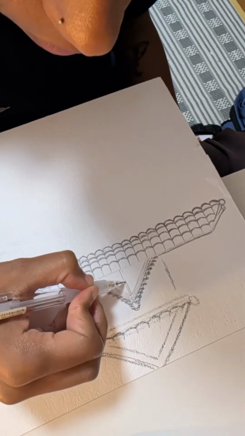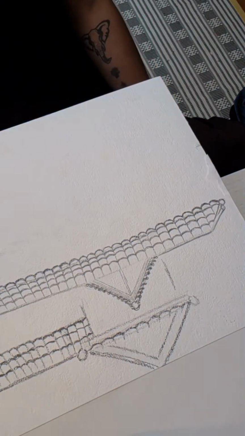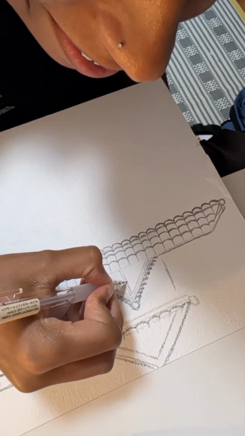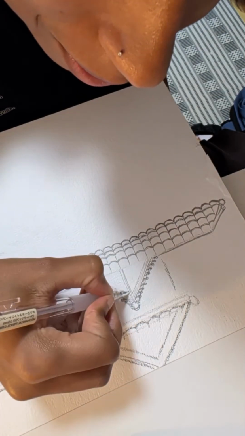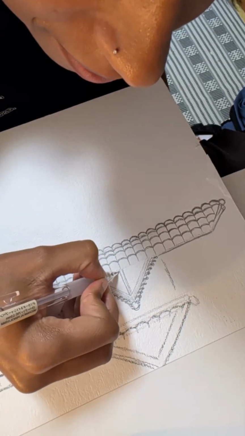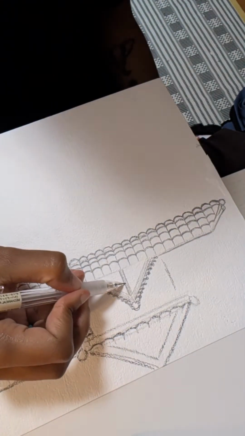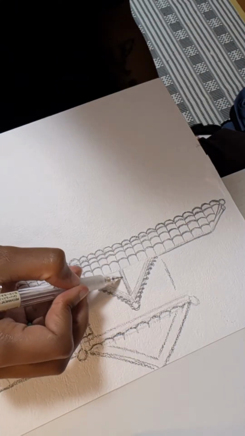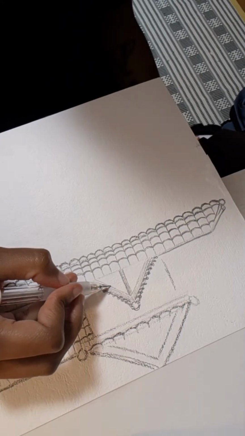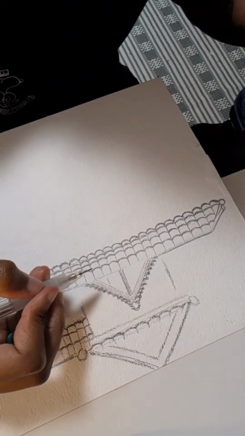No. Yeah. No. This is not. Stay in a straight line. My dude. Close enough, I guess. Then let's do another one. Do we need something for like the rafters?